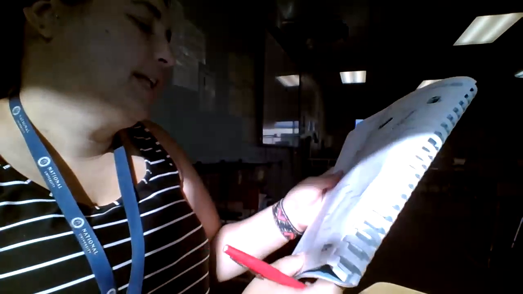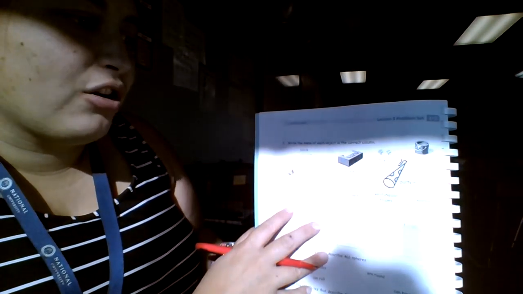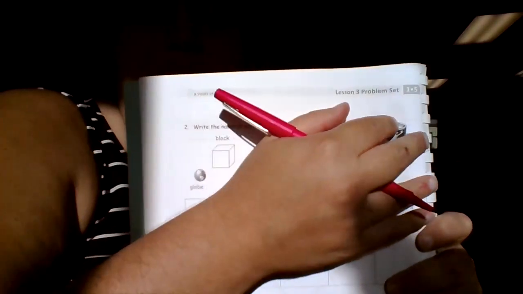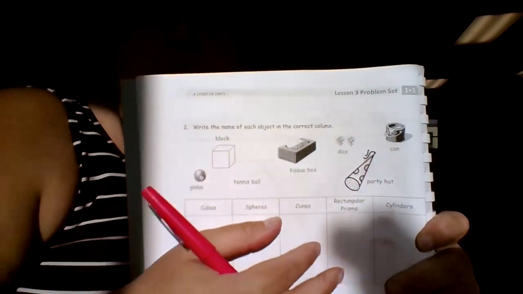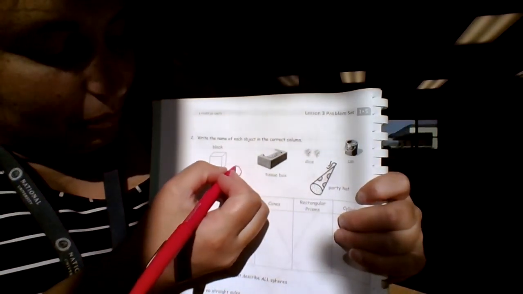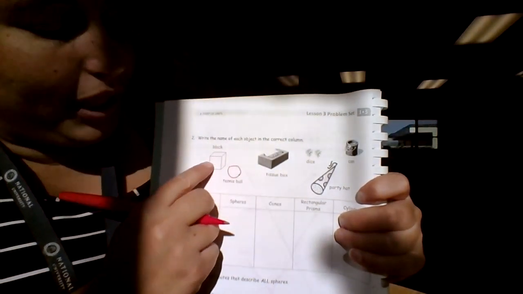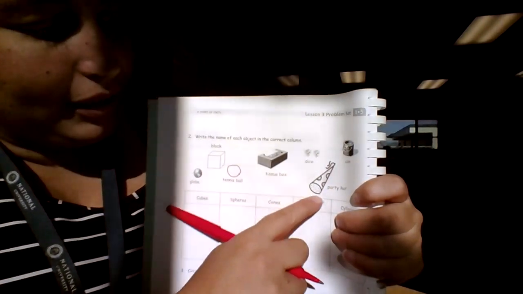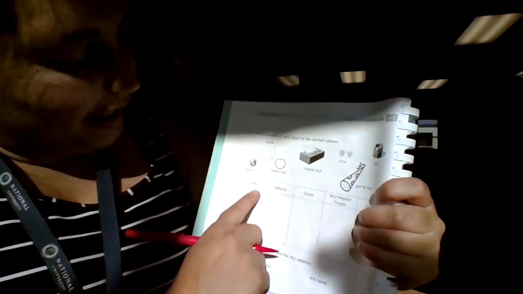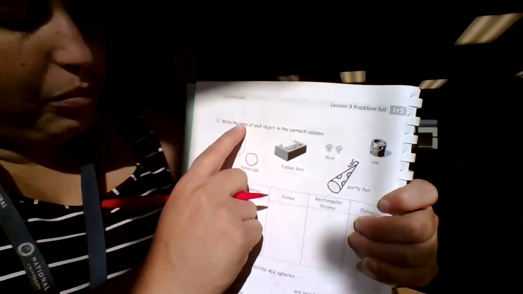All right. This next one says, write the name of each object in the correct column. So here we have a list of items that you might see around your house or somewhere, and we need to write what it is. So here we have a globe. This is supposed to be a tennis ball. This is a little thing here, a tissue box, a party hat, dice, and a can, and a block. So we need to figure out where they go.